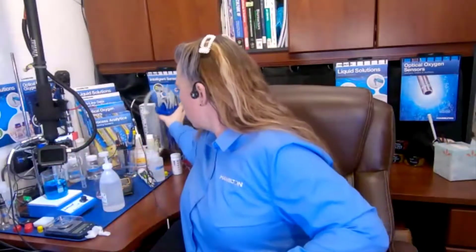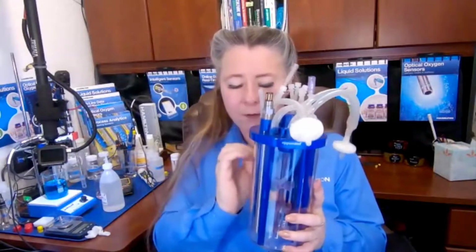But there are some situations in some laboratories where you might be forced to autoclave your sensors dry because your autoclave is not big enough for your sensors to be in your bioreactor with all the sensors in, possibly filled with media, to go into the autoclave.